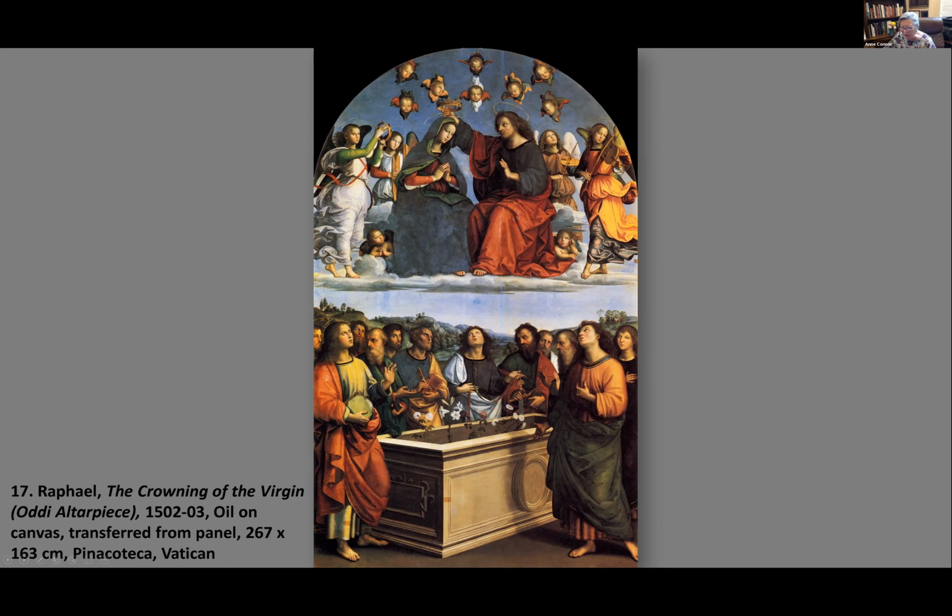And then the giving of the girdle to St. Thomas. And you can see here St. Thomas, who never believed what he would see, he only believed what he could see, would not believe the assumption of Mary. And so she came down and gave him her girdle. And so this is one of the miracles, and you see him there. So at that time, you can see they're still pretty separated by that very fine line of clouds, but he's growing into his art.